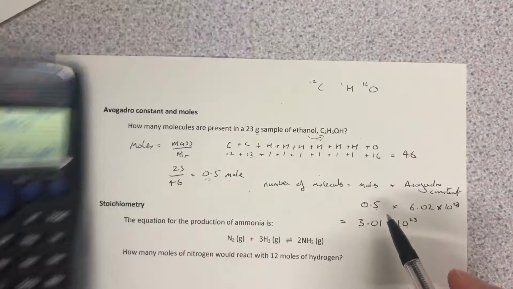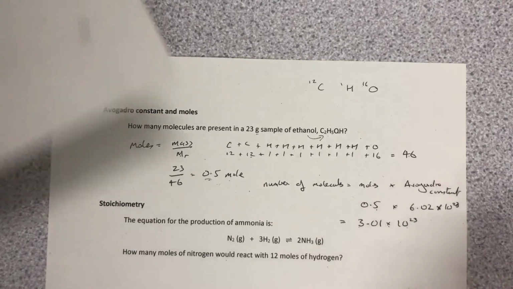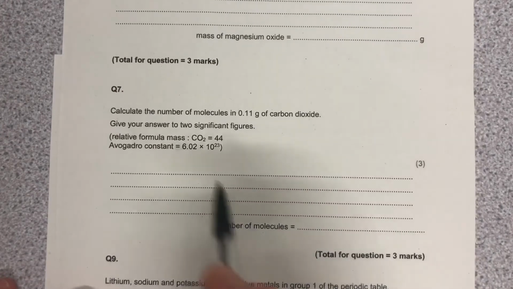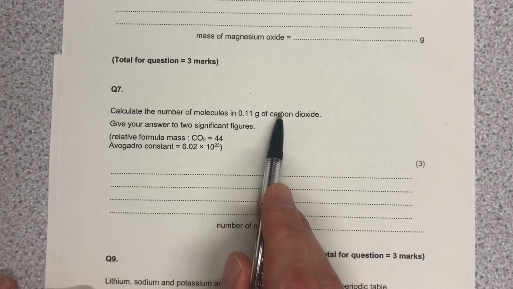Okay, those calculations are tough. And because they're tough, the examiner seems to be putting them on these recent Edexcel papers to try and separate the grade 7s from the 8s from the 9s. Okay, so here is one such example. Calculate a number of moles in 0.11 grams of carbon dioxide.